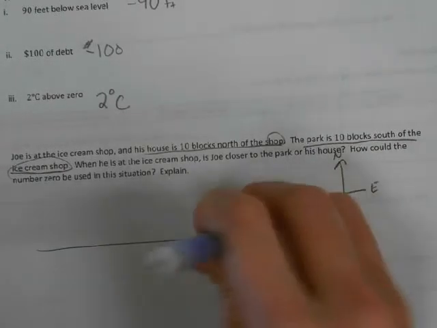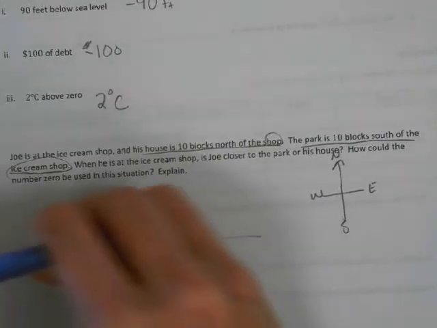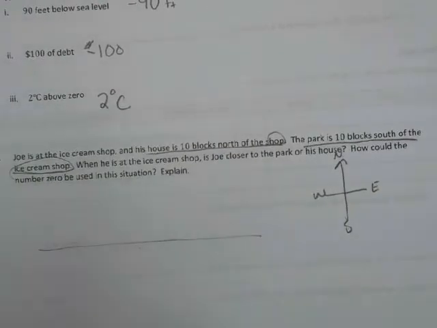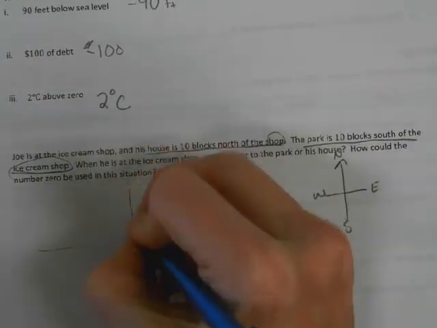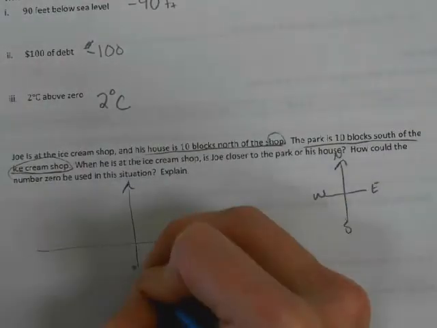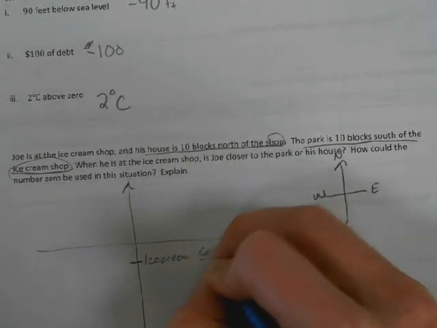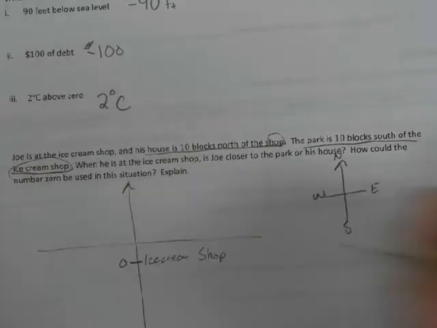Now, we are going to be using a vertical number line because we're using north and south. So if we're going north and south, we're going to go ahead and draw it like this. This is our road. And our ice cream shop is our reference point, which would be our 0.